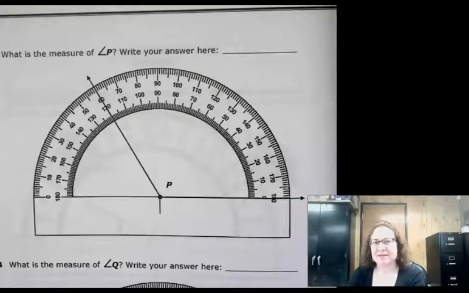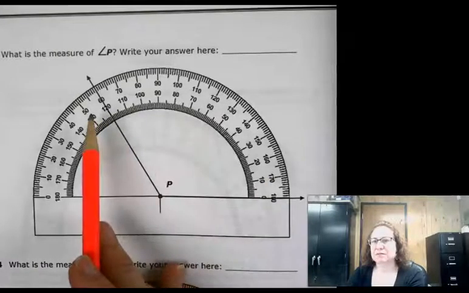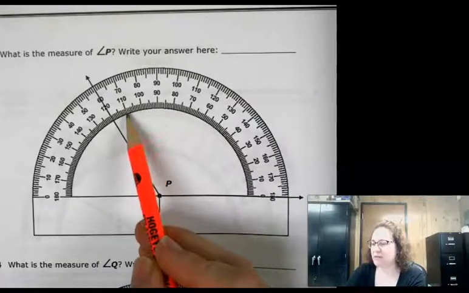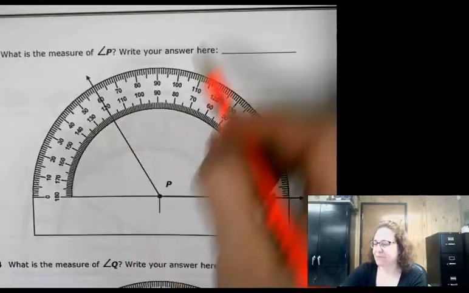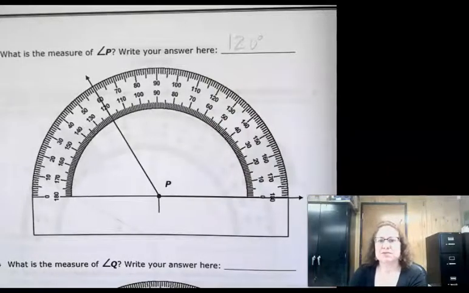Okay, what kind of an angle is angle P? Correct. It is obtuse. It's larger than 90. Let's start with 90, 100, 110, 120. This is a 120-degree obtuse angle.